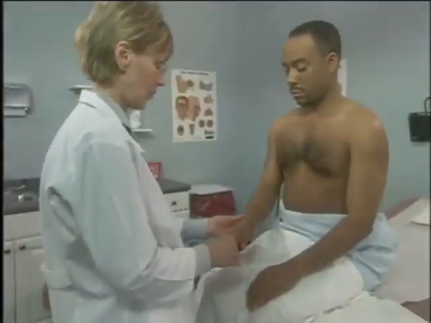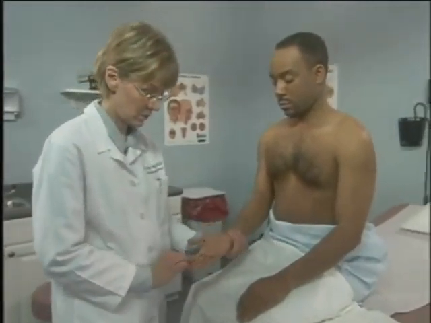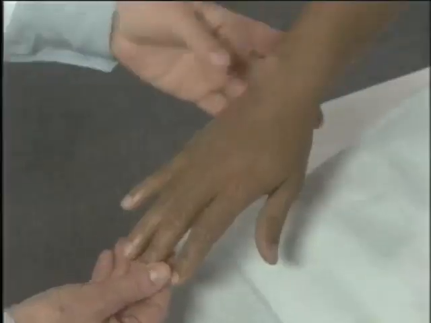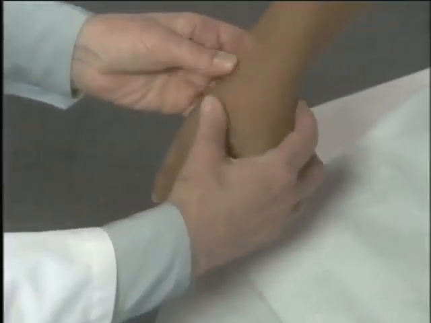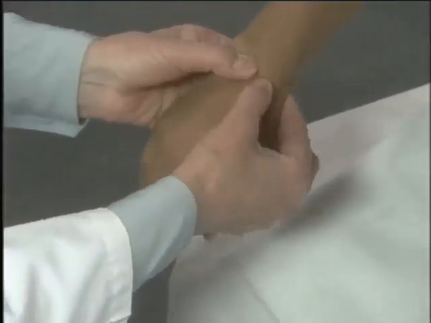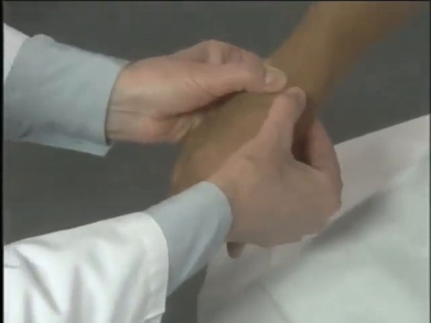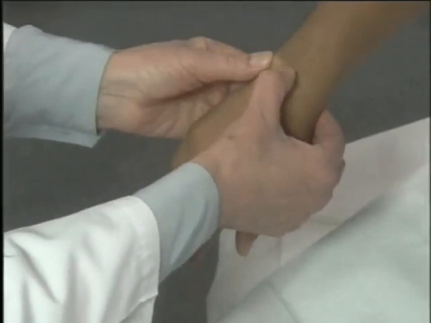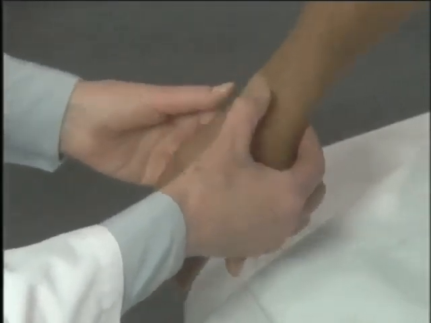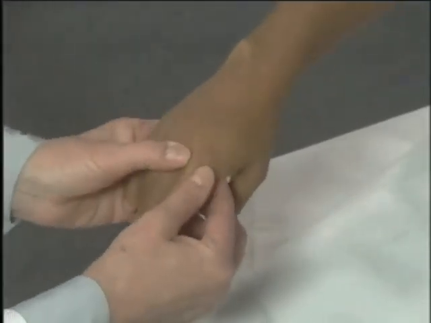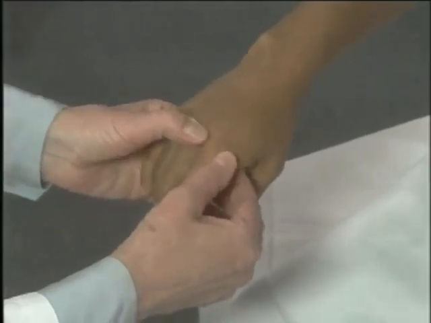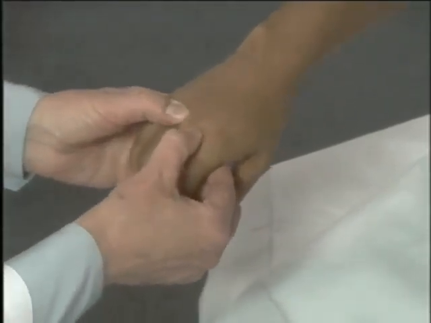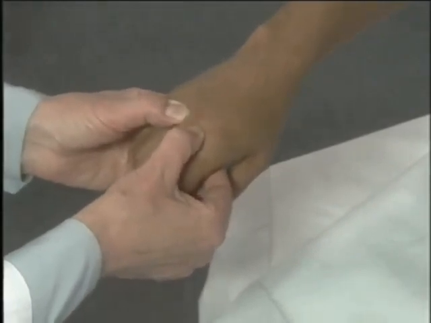Inspect the patient's wrists and hands, noting any swelling, redness, nodules, deformities, or muscular atrophy. Next, palpate each wrist joint with your thumbs on the dorsum of the wrist and with your fingers beneath it. Then examine each metacarpal phalangeal joint. Place your thumbs just distal to the knuckle on each side of the extensor tendon.